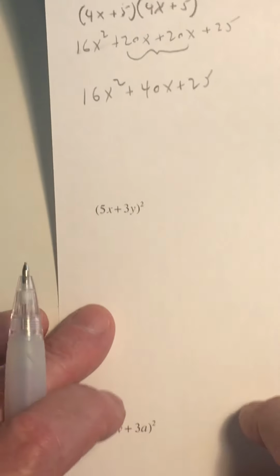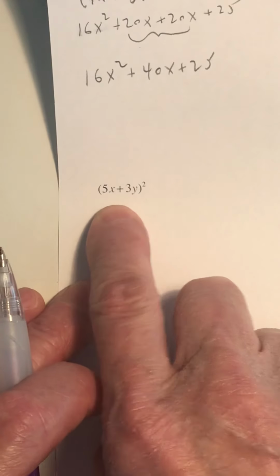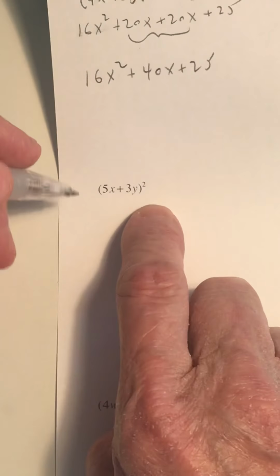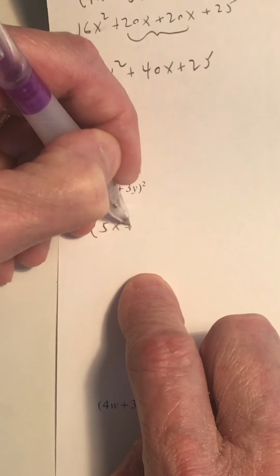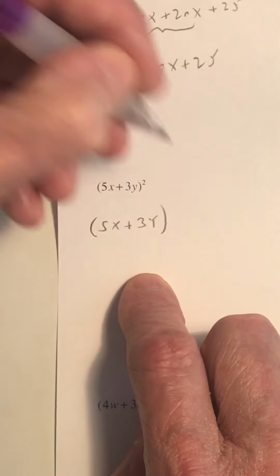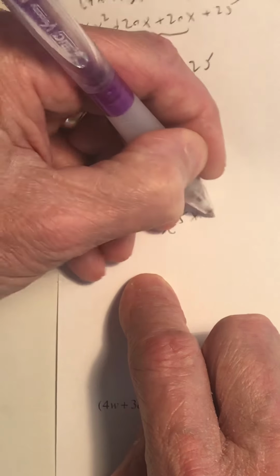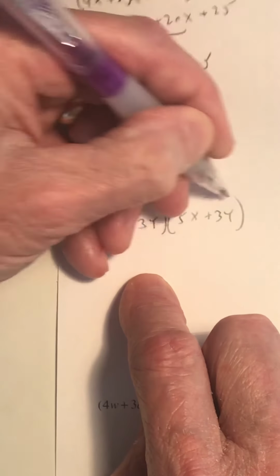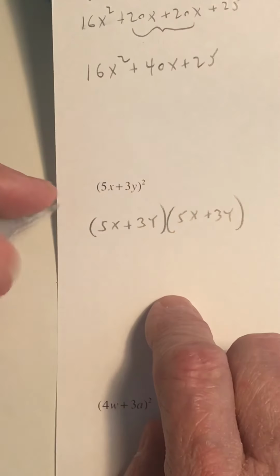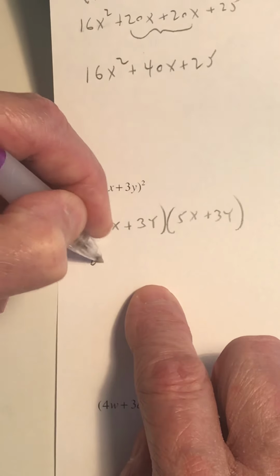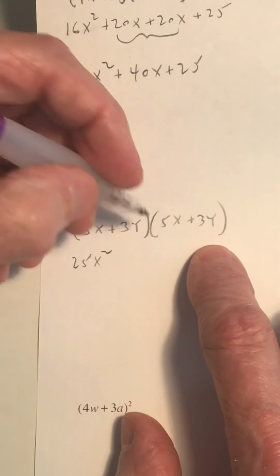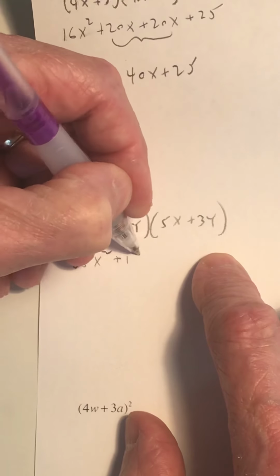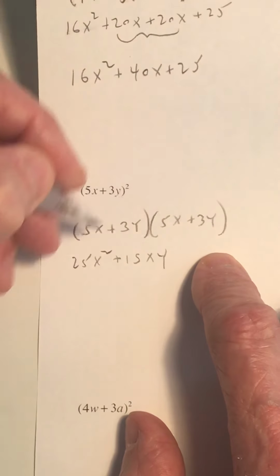Let's go straight down the row here. So this one, let's do this one the long way, and after that we're going to use the shortcut. 5x plus 3y, 5x plus 3y. We get 5x times 5x is 25x squared. And 5x times 3y is 15xy.